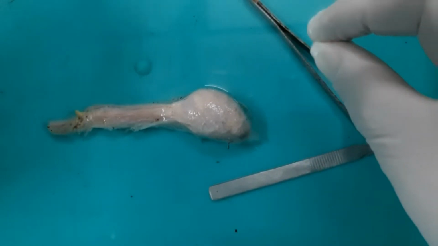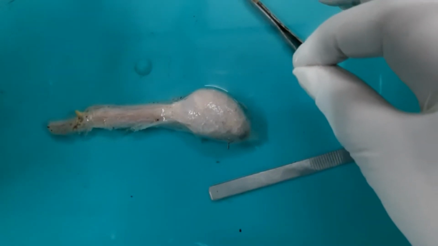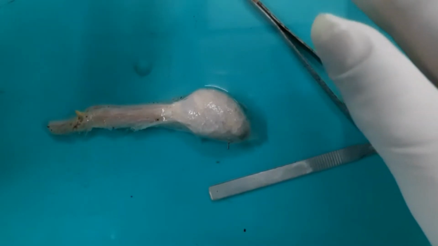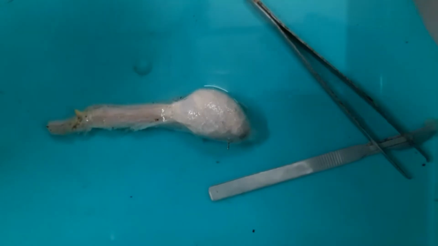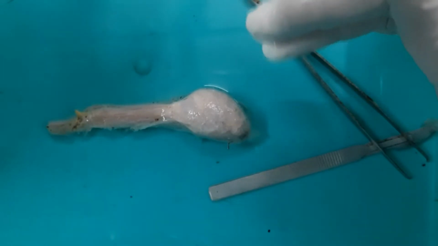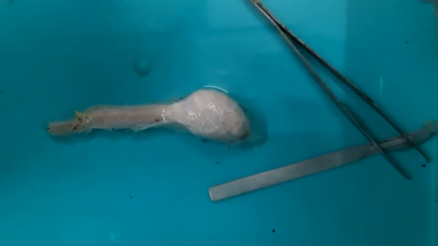So the skin and superficial fascia containing dartos muscle are the layers of the scrotum, and deep to these two layers there are these layers which I have just described, which are covering the testes and spermatic cord.